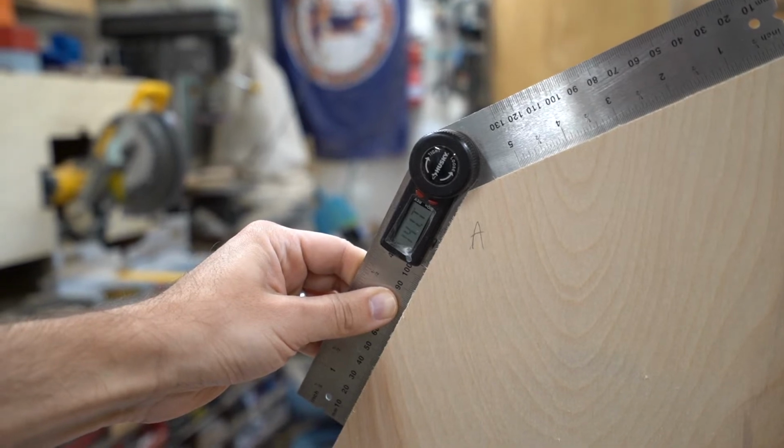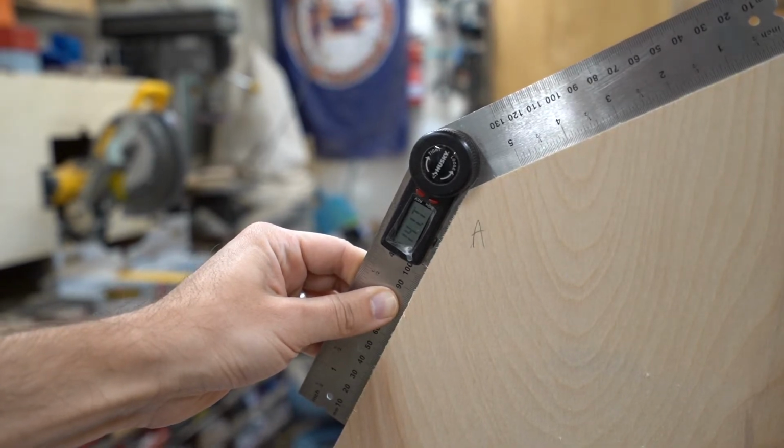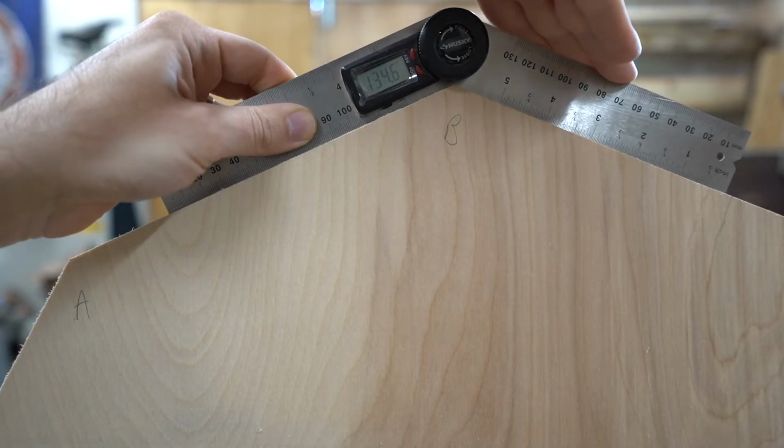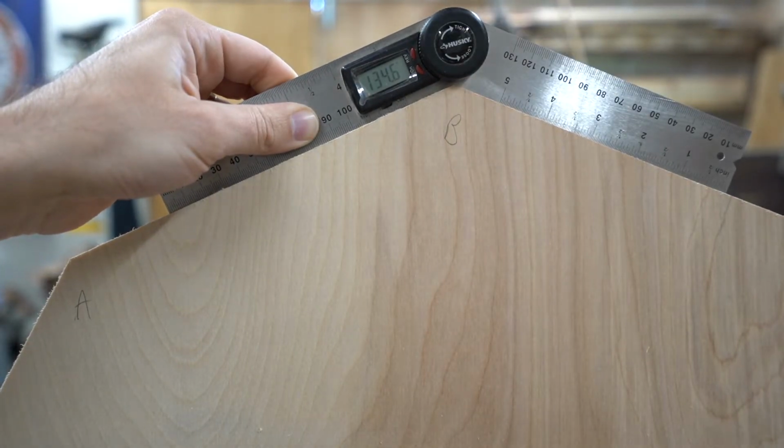Digital angle finders are awesome. Some are better than others, but the ones I use in this video have given me great results time and time again. I started by labeling my edges and then finding the angles and measurements between the corners.